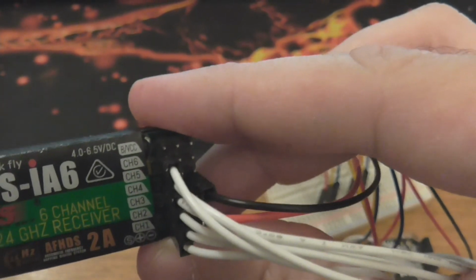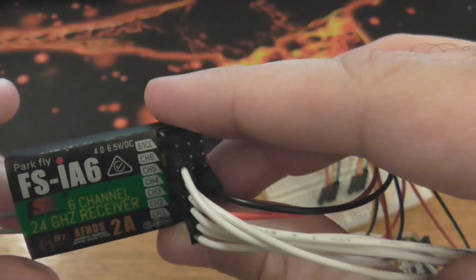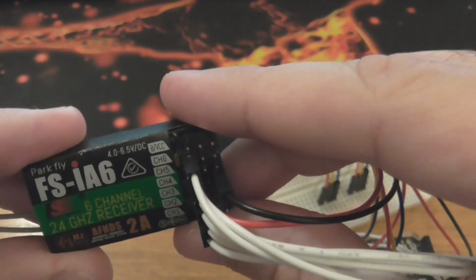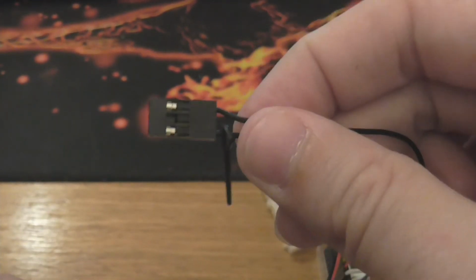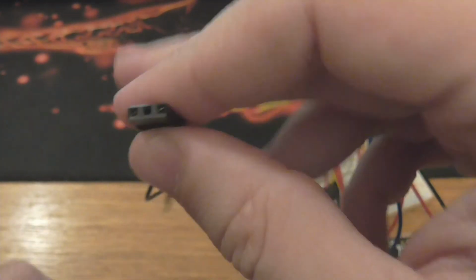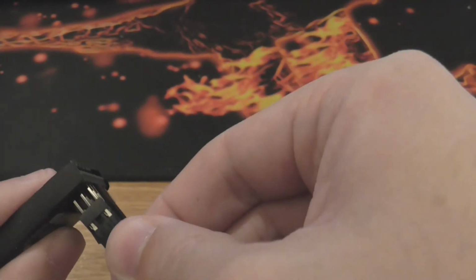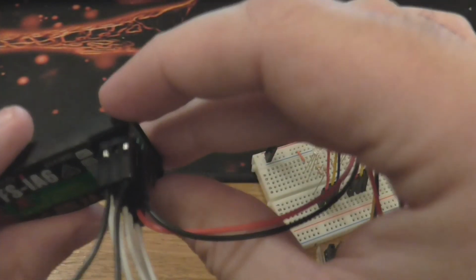So VCC just stands for power, but the B indicates that's how we can use that channel to bind this to a transmitter. And we do that using this little thing that normally comes with a transmitter and receiver. And what it does is it connects all 3 of those pins together. So I'm going to put this on here like that. And that connects all 3 of those pins together.